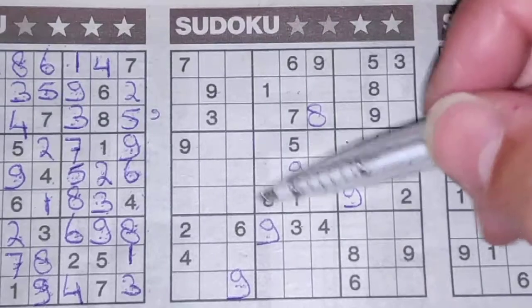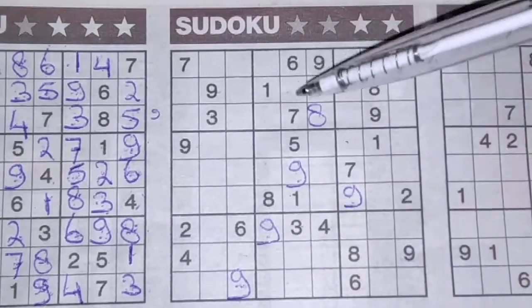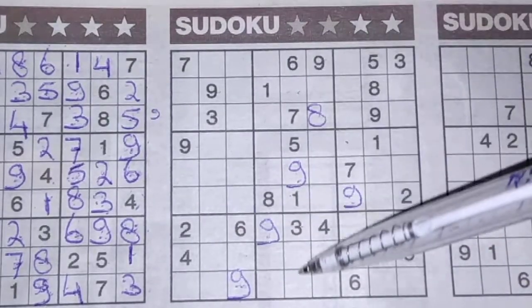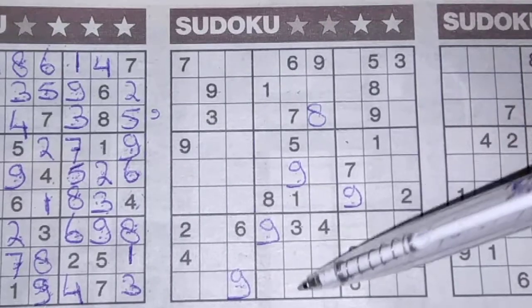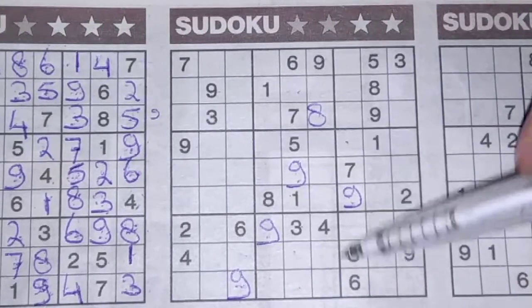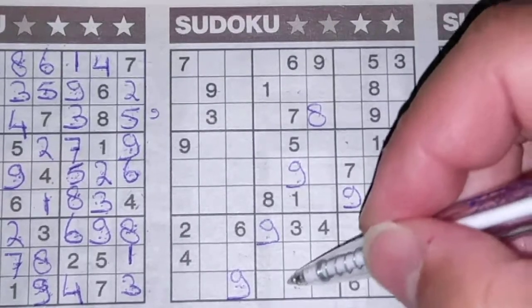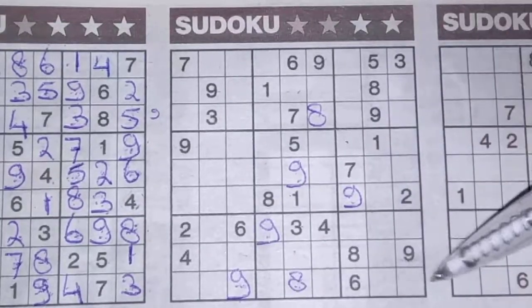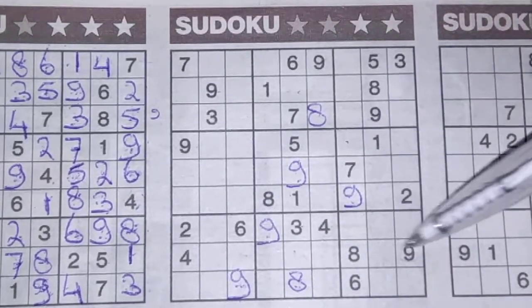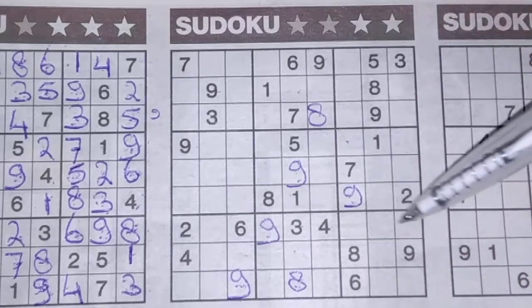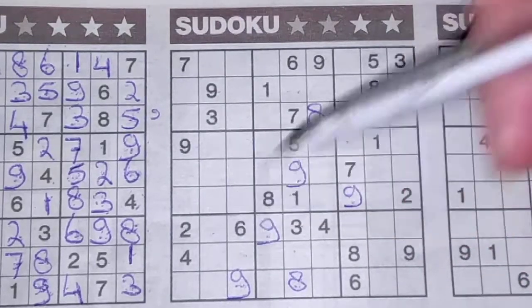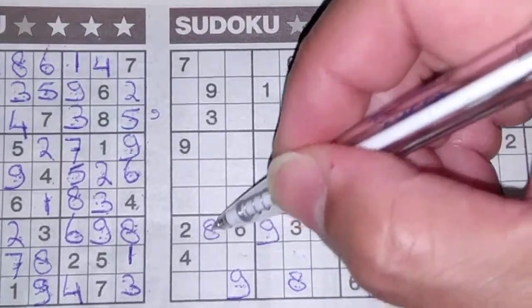8 in this column, 8 in that column. So in the column between, the only 2 places for an 8 should be here or there, but I see here an 8. No 8 there. 8 should be here. 8 in this row, 8 in the row above. So in that row, the only place for an 8 should be here.